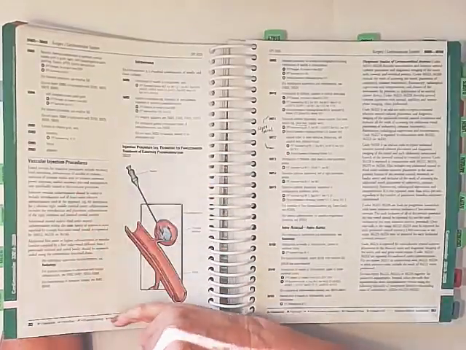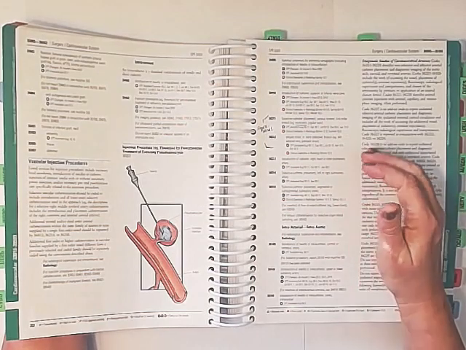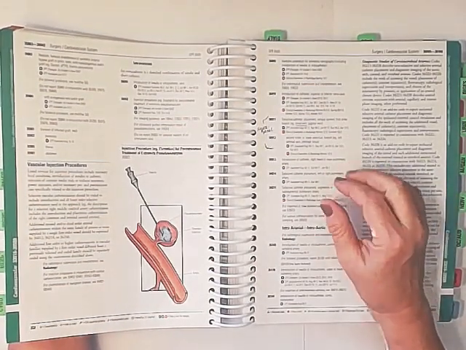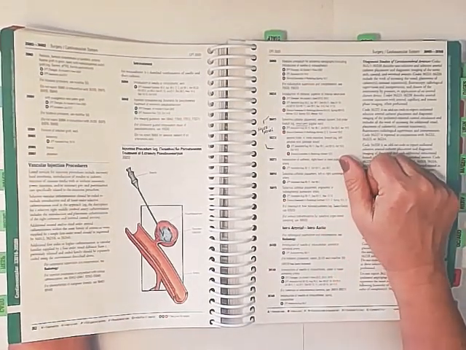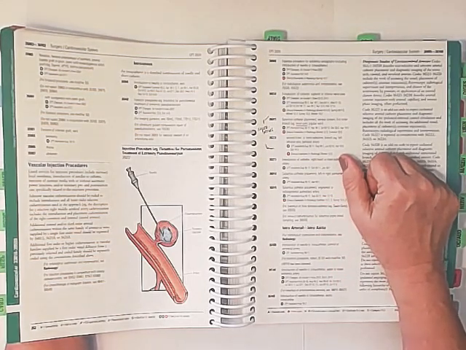Moving on. So now we have some vascular injections. One of the pieces of information that you have got to understand is the difference in catheters. You can have a selective catheter or a non-selective catheter.